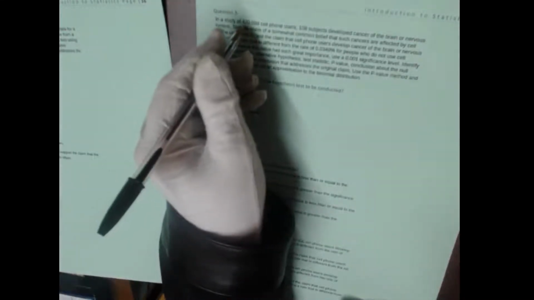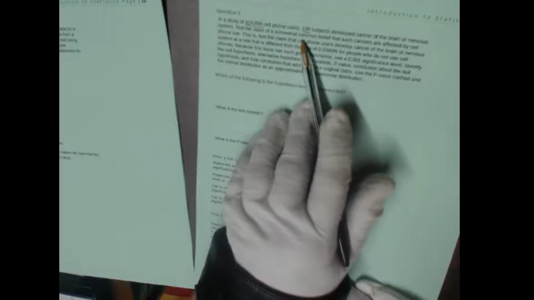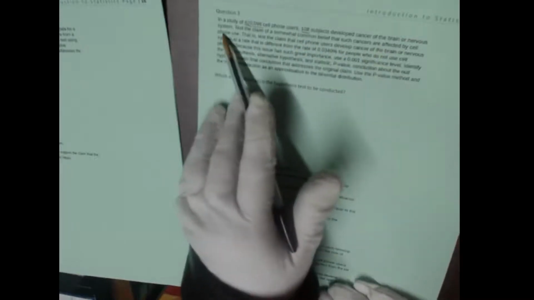Okay, let's do another example. Here we have a study of 420,098 cell phone users. 108 of them developed cancer of the brain or nervous system. Test the claim of a somewhat common belief that such cancers are affected by cell phone use.